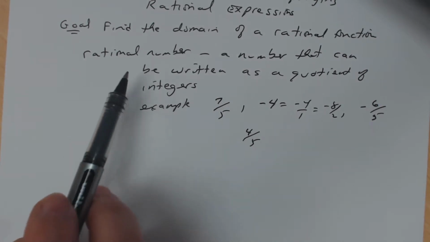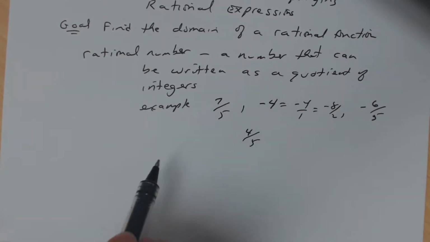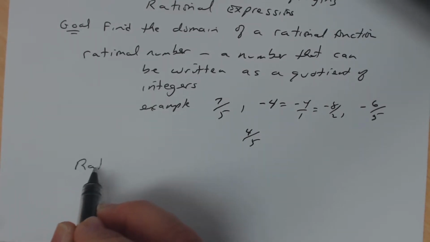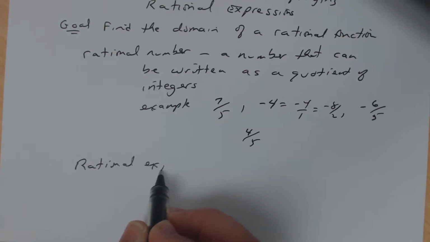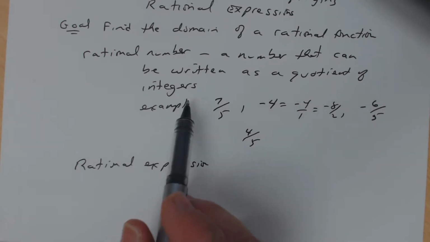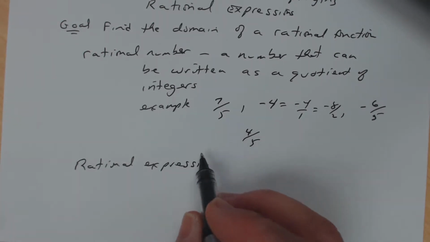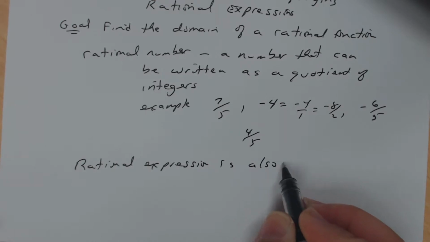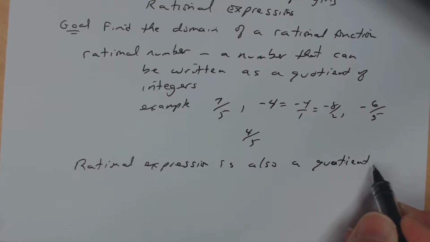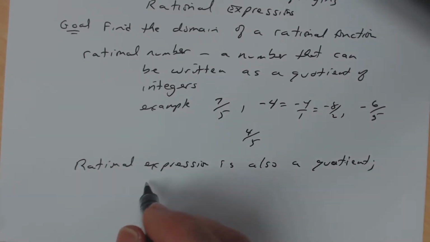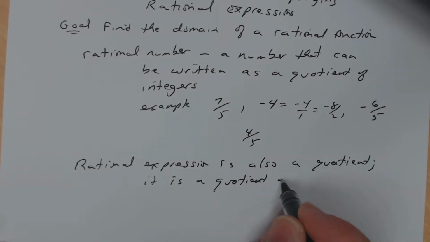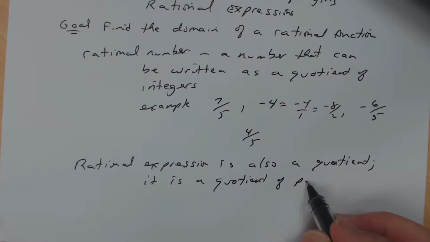Now let's talk about what a rational expression is. A rational number is a number that can be written as a quotient of integers. A rational expression is also a quotient, Q-U-O-T-I-E-N-T. But it's a quotient of polynomials.